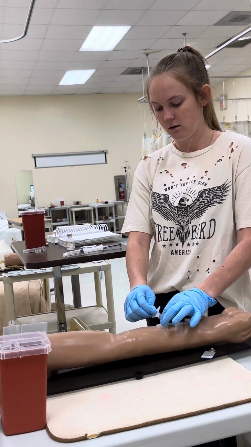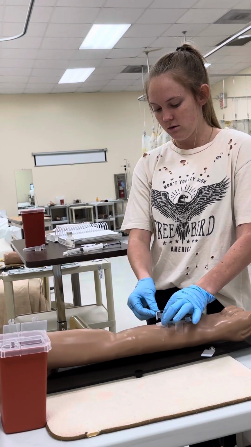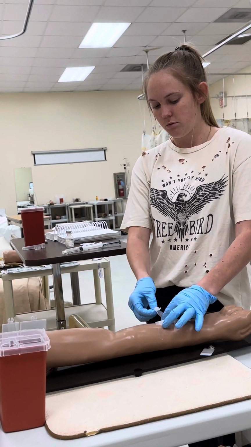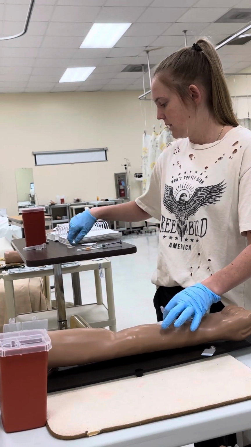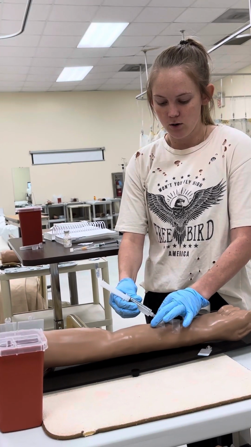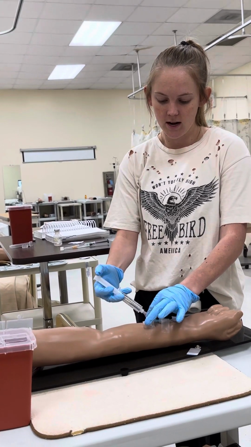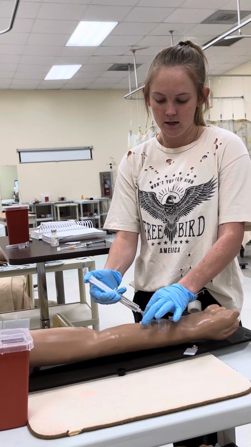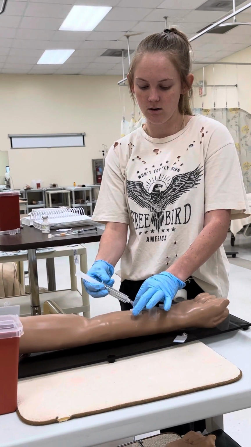I will then clean the rim and the tip of the INT. I'm then going to connect my normal saline, and I'm going to aspirate and then flush and prep the line.